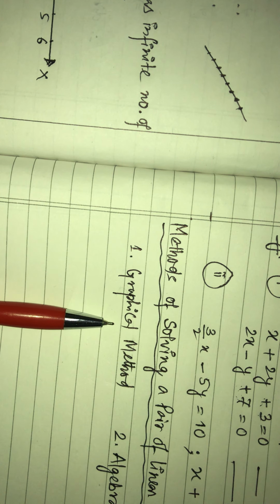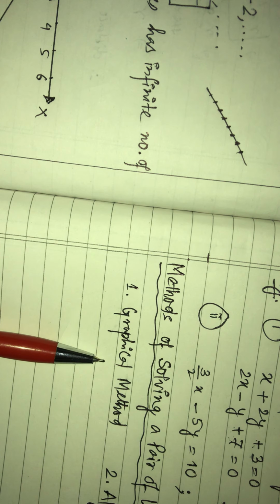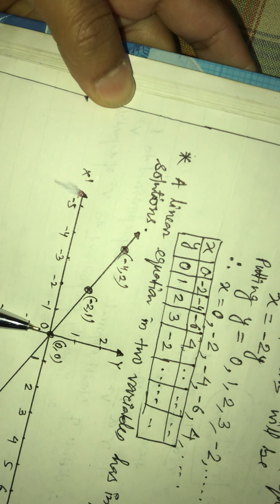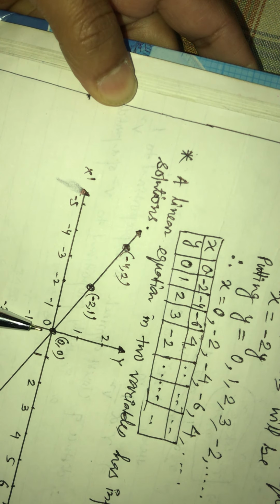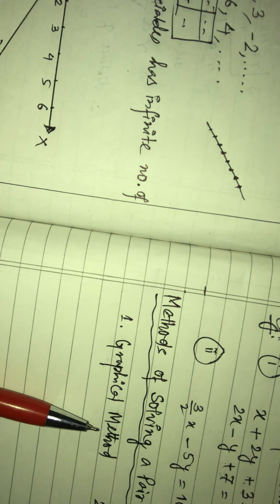Now you may get confused here, how to find the solution from the graph. Here we already did it: first we found the solution, then we plotted the graph. That's true, but here from the graph you'll find the solution.